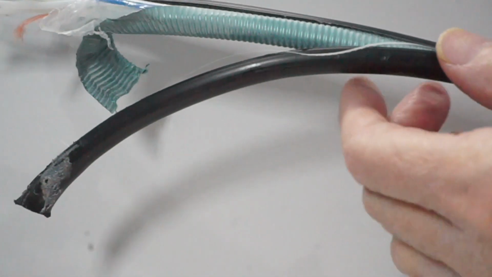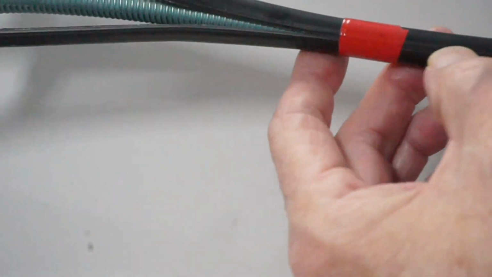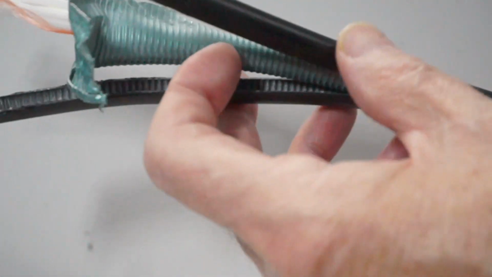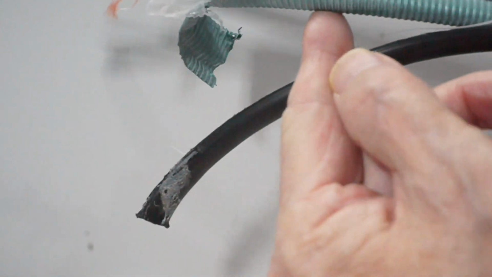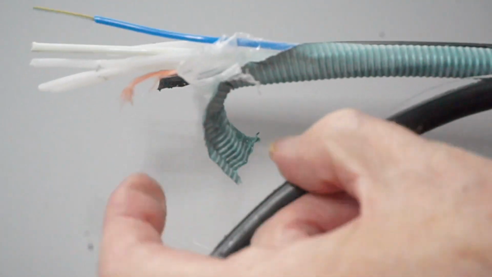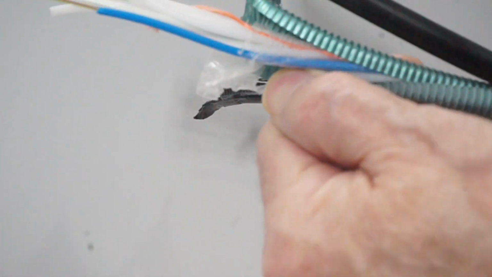Now let's take a look at another type. This is a direct burial, and I stripped the jacket back on this. Actually, it's kind of nice because there's 2 grooves, one on each side of the jacket, and I can cut through those grooves and then just pull the jacket back. I reveal the metal cladding underneath. This is corrugated metal cladding. Kind of looks like a tape. You actually peel it back and peel it off of there.